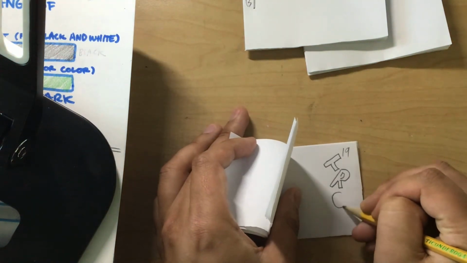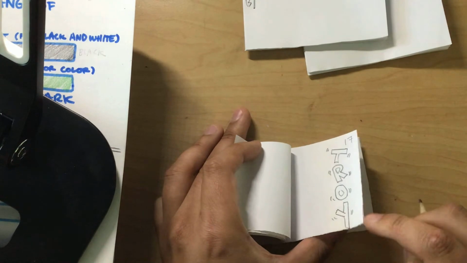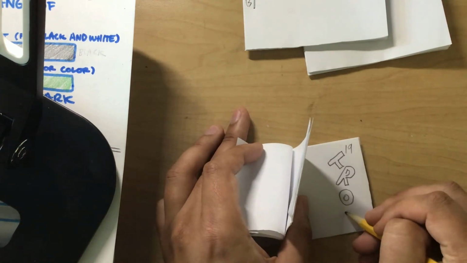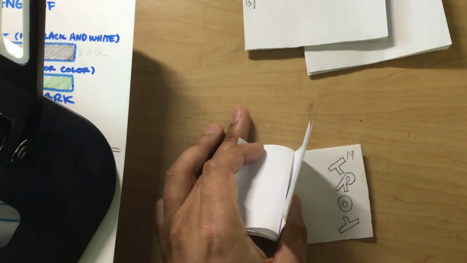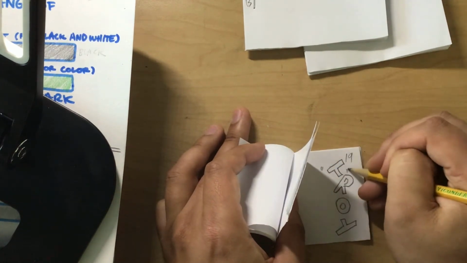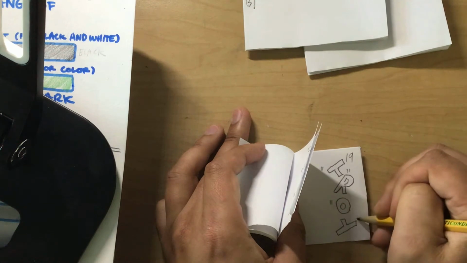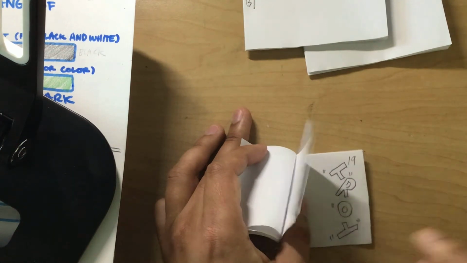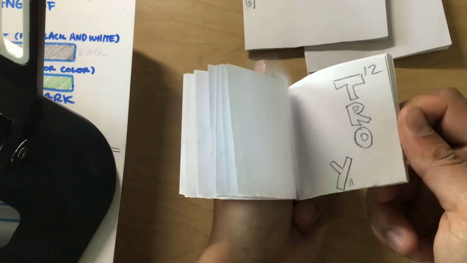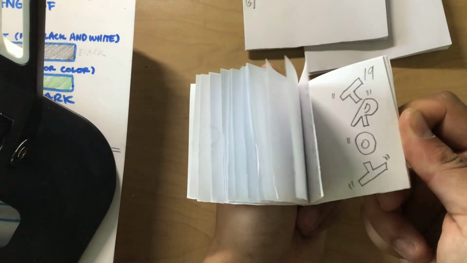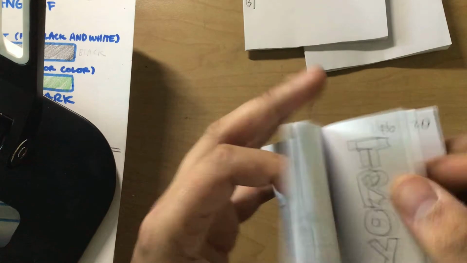The O, and then the Y was this way, so it's going to be the opposite way. And then I can put those sort of movements behind it, maybe not as many this time, or more, it's up to you. And so when I test flip it, that's just Troy, right? Just popping up onto the page.